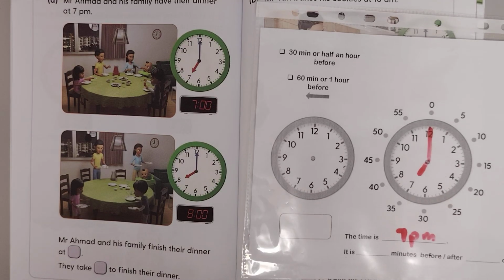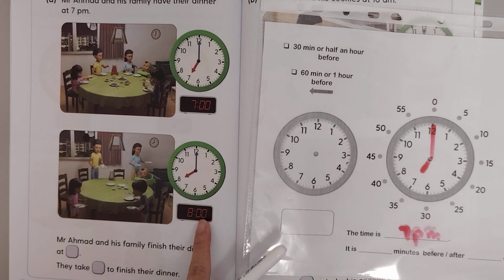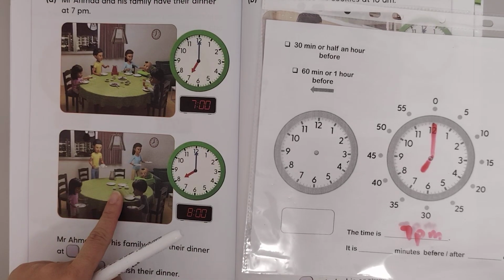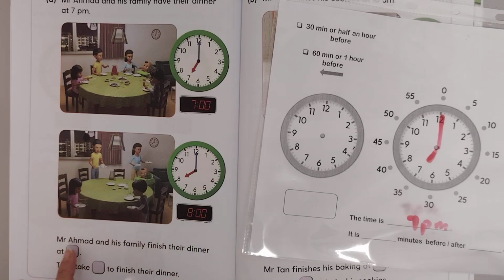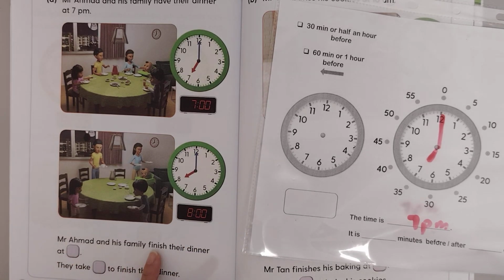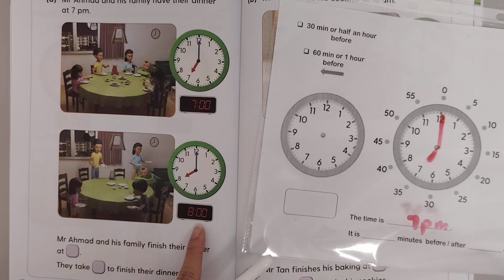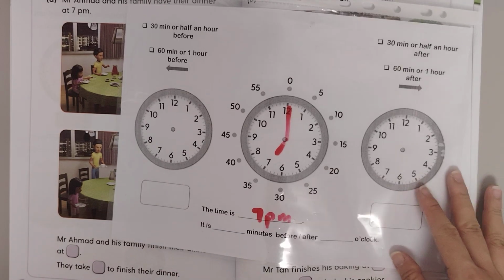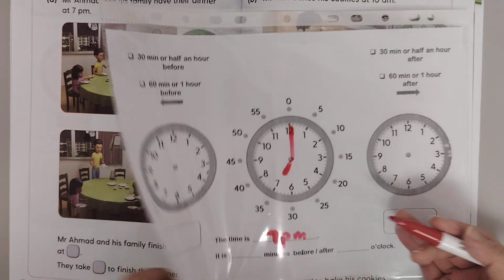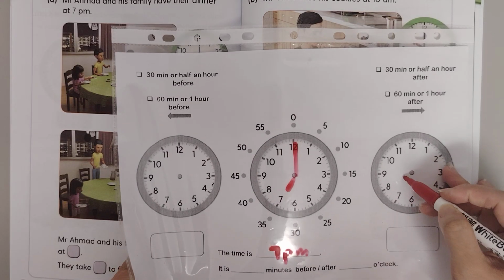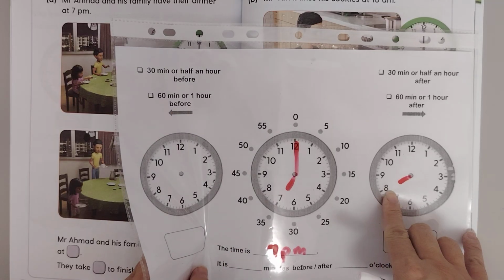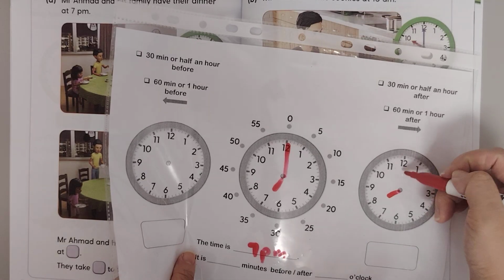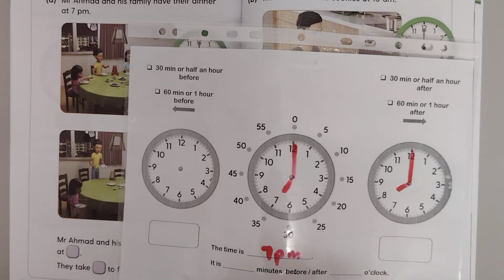Now, notice the clock face when they have finished their dinner. Where are the clock hands pointing? Mr. Ahmad and his family finished their dinner at 8 o'clock. You can see that when it's 8 o'clock, the hour hand has moved to 8 here, pointing at 8, whereas the minute hand is still pointing at 12.